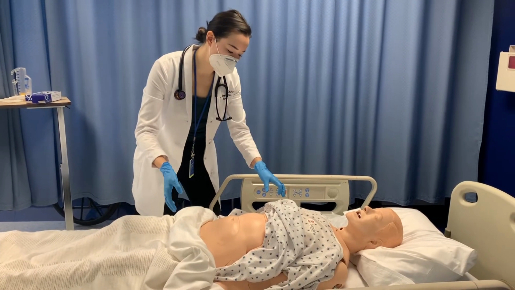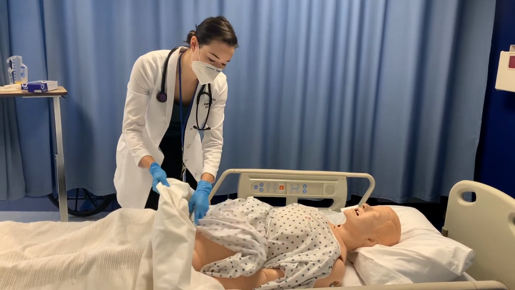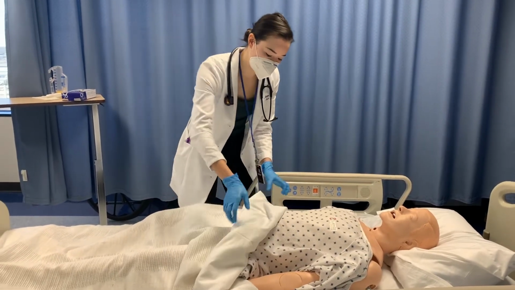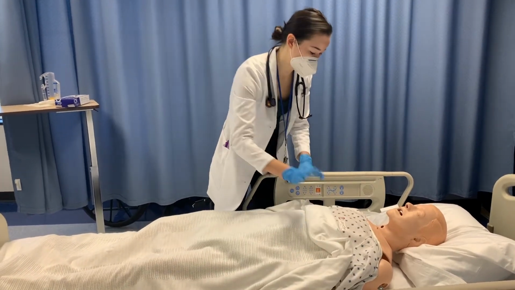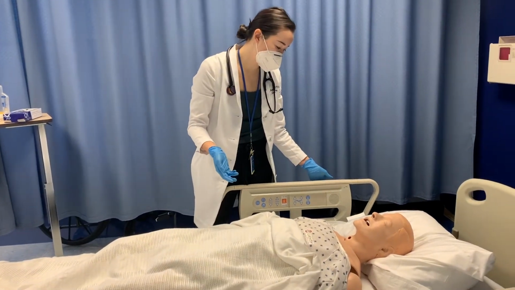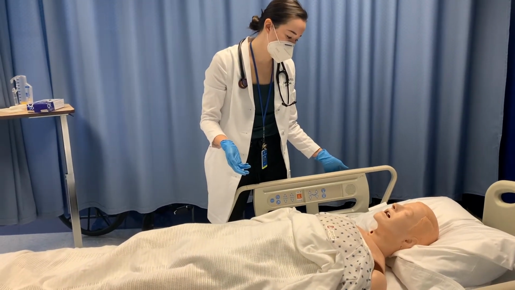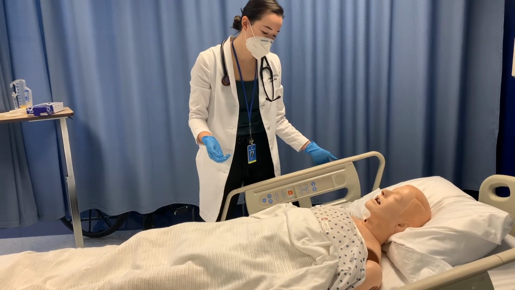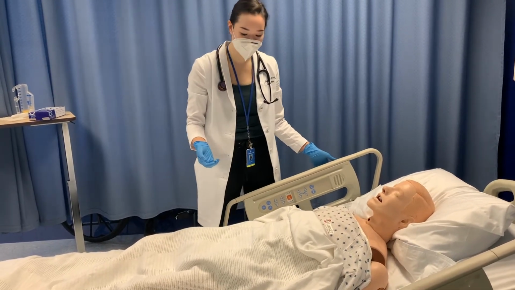Next, I'm going to lower my patient's gown and put their blanket back into a comfortable position. And the final part of the abdominal assessment is to check for costovertebral angle tenderness.